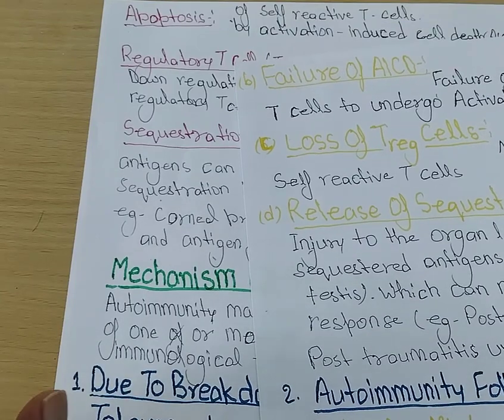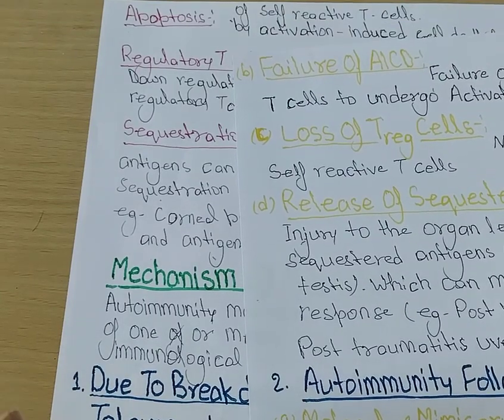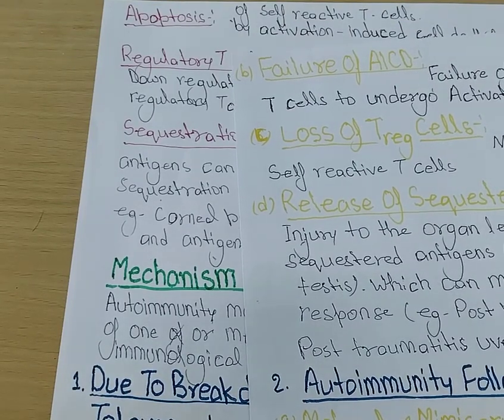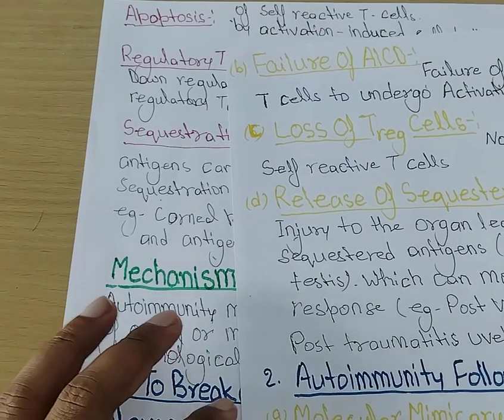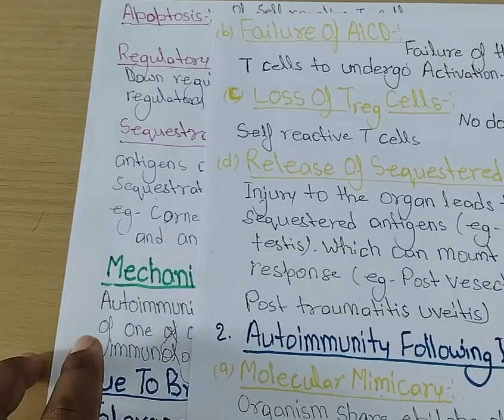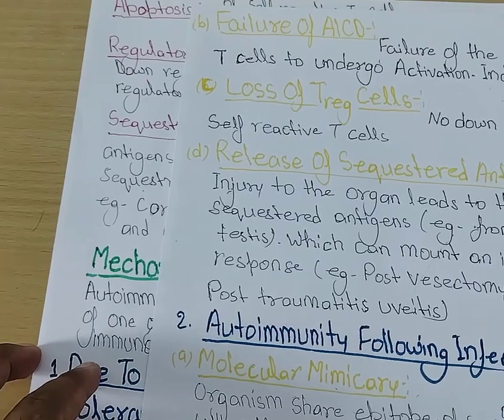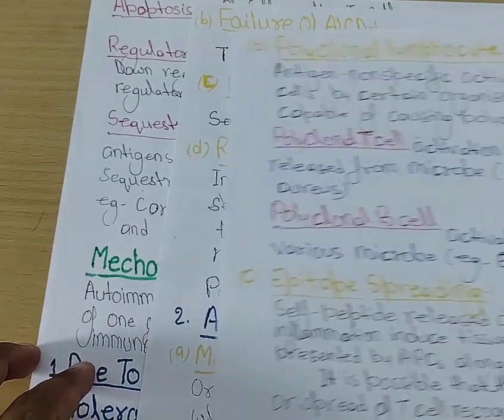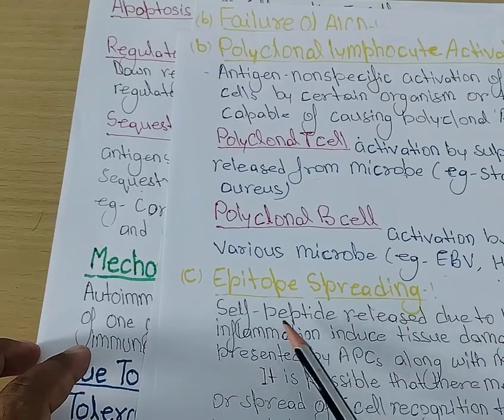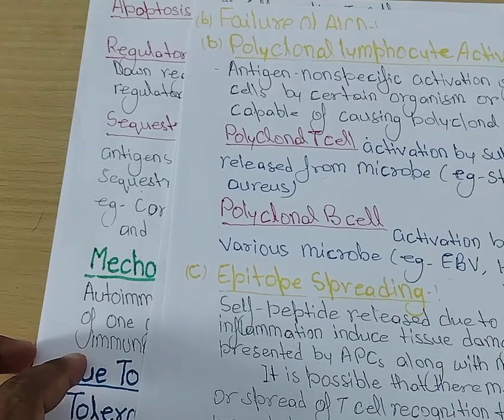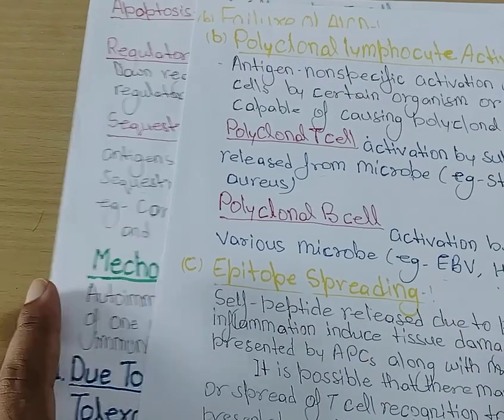The second cause of generation of autoimmunity is following infection. Here the first cause is molecular mimicry. The second cause is polyclonal lymphocyte activation. The third cause is epitope spreading, and the fourth cause is bystander activation.